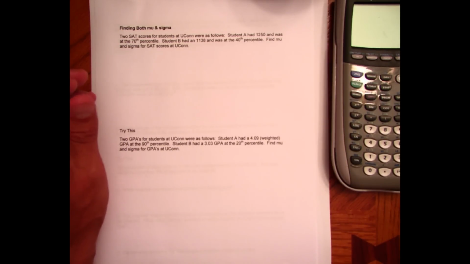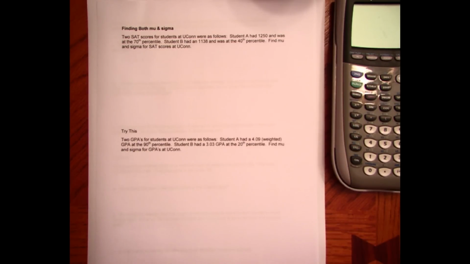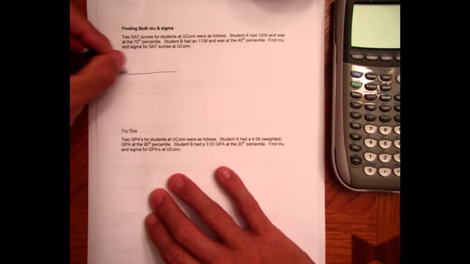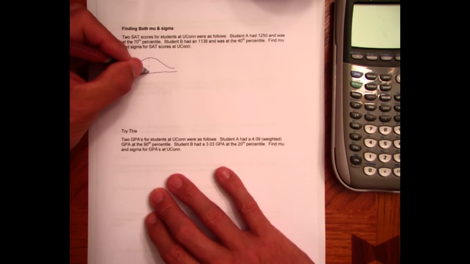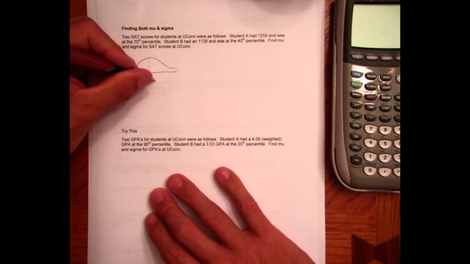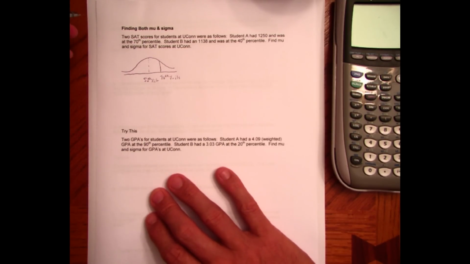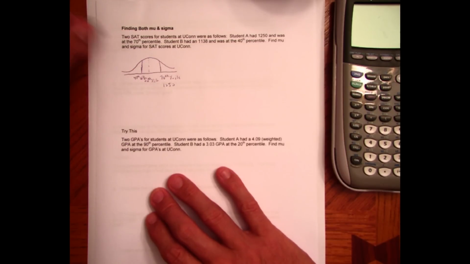Alright, so now our next issue to tackle is we have to find both mu and sigma. So two SAT scores for two UConn students were as follows. Student A had 1250, which was at the 70th percentile. Well, if we look at a normal model, we know that the middle is the 50th percentile. So we know that the 70th percentile must be to the right of the mean. And that person had a 1250. And then this other student had an 1138, and that's at the 40th percentile.